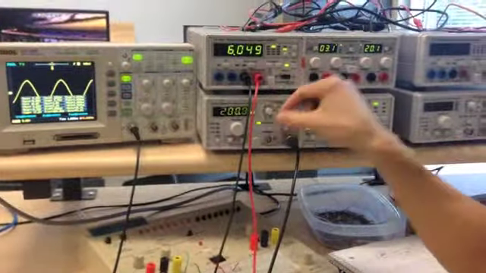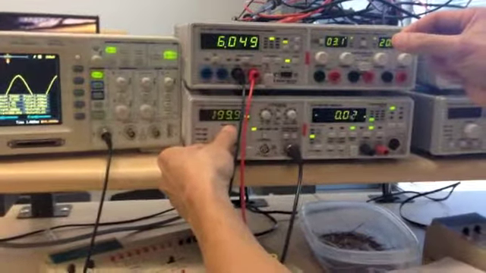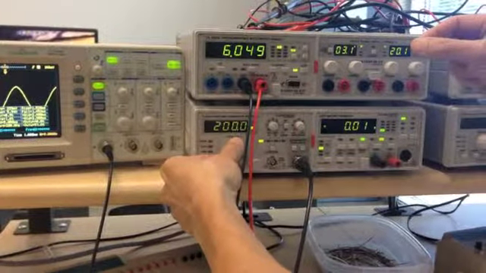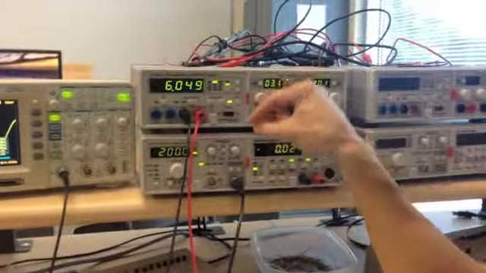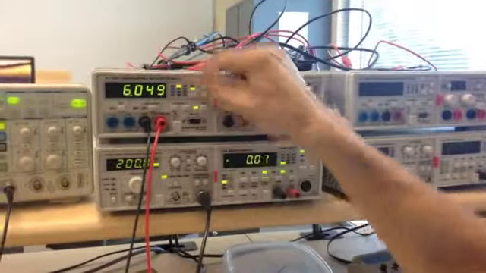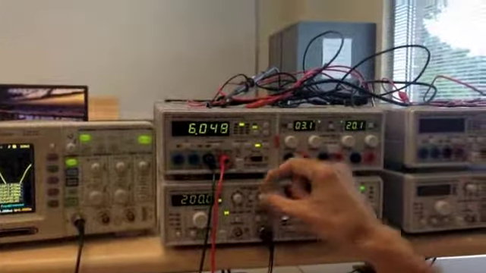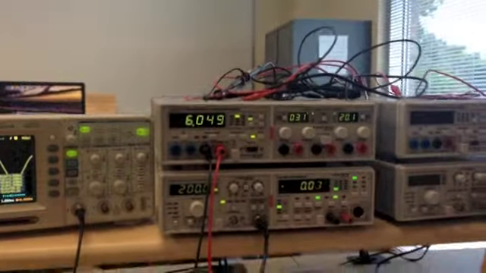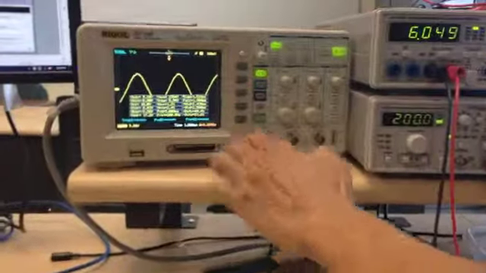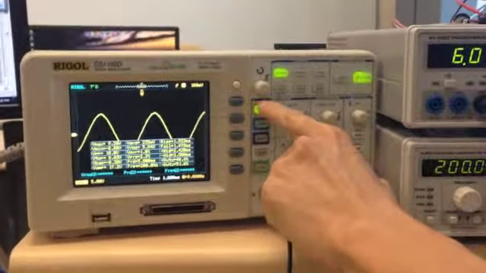I set my input frequency to 200 hertz, and then set the voltage in to 6 volts RMS. Then I get a measurement on channel 1 for the input voltage.